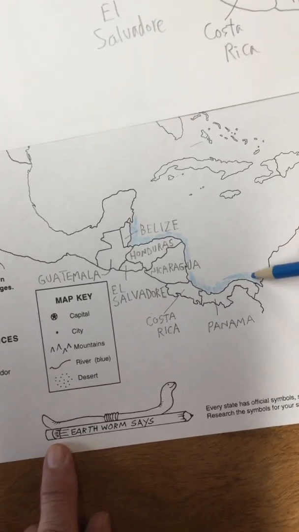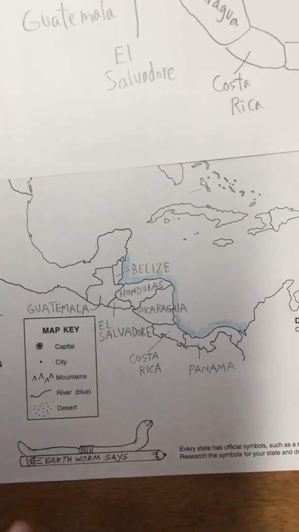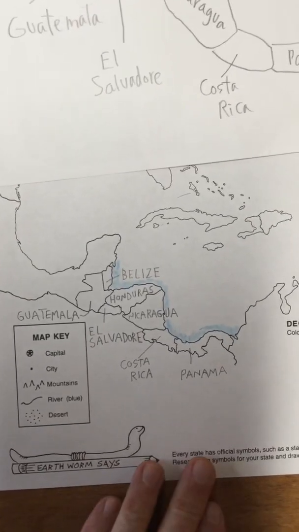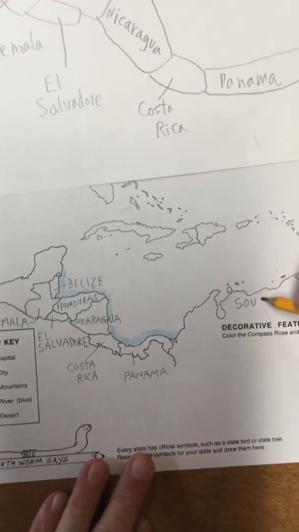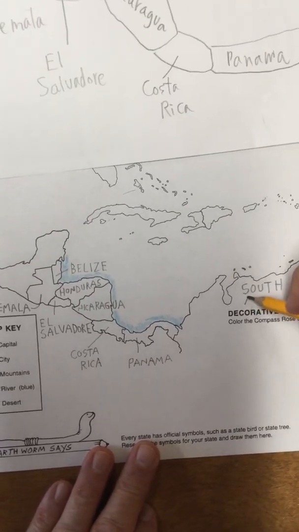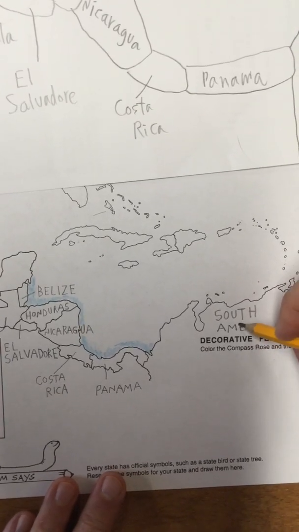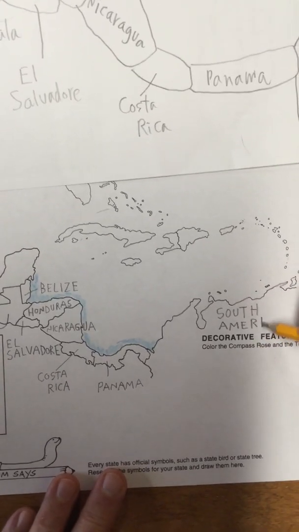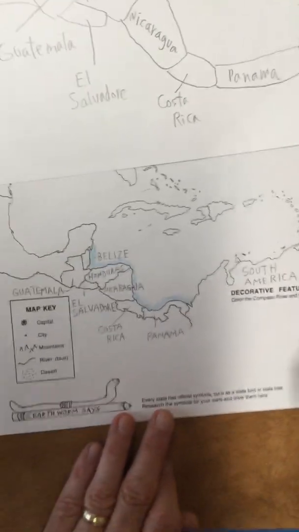Here's where Panama reaches into, touches upon South America, and maybe I'll even go ahead and label that big continent. That's another map we're going to be doing in the future.